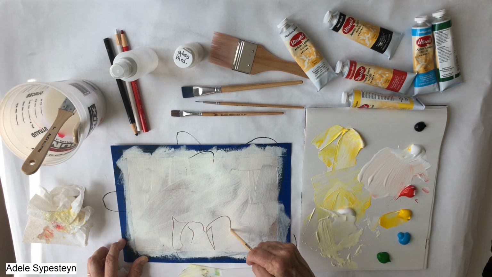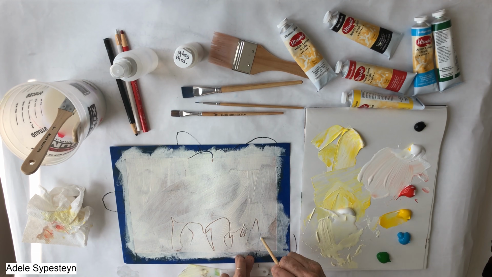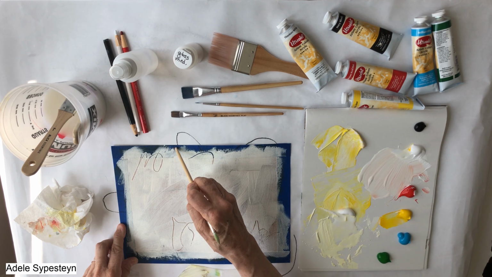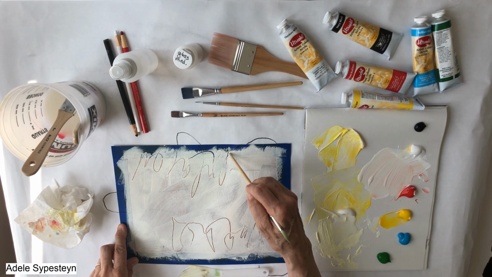Now I'm doing the same thing. While the paint is wet on top is the only time you can see what's underneath. If the top layer has dried, you wouldn't be able to see what's underneath. So you've got to do it fairly quickly.